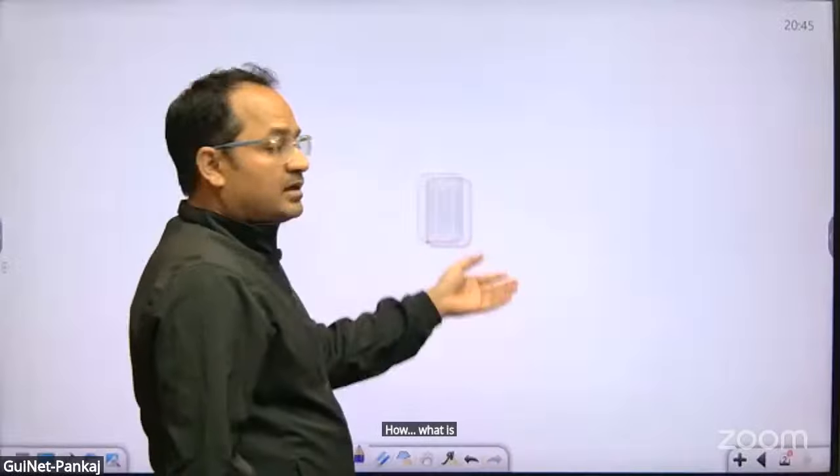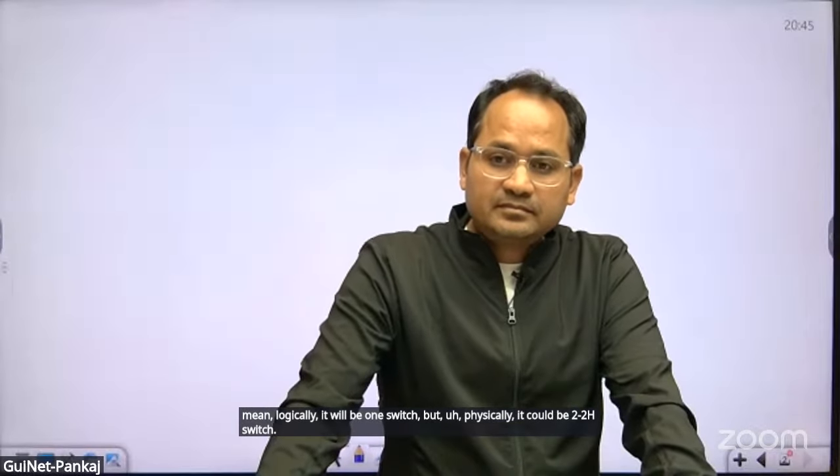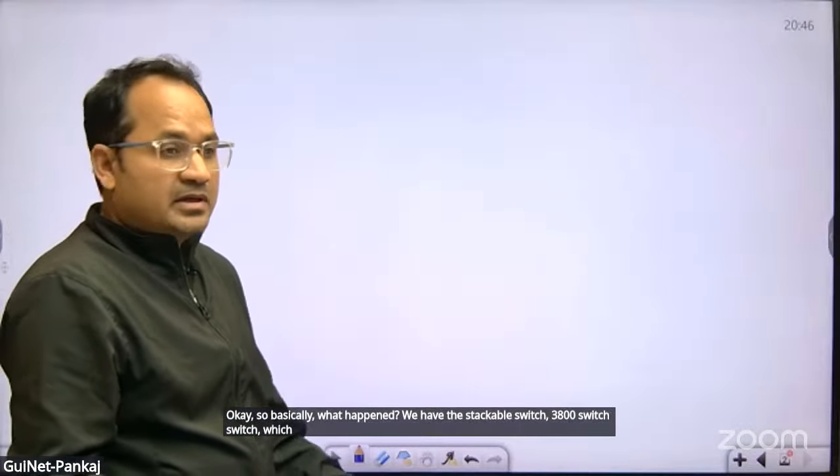Two or more physical switches connected as one switch. I mean, logically it will be one switch, but physically it could be two to eight switches, connected using a proprietary cable. Okay. Any other concept, guys? Anyone have an idea about the stacking? Stacking is a technology where two or more switches are connected in the rack physically, which can be operated as a single logical switch.